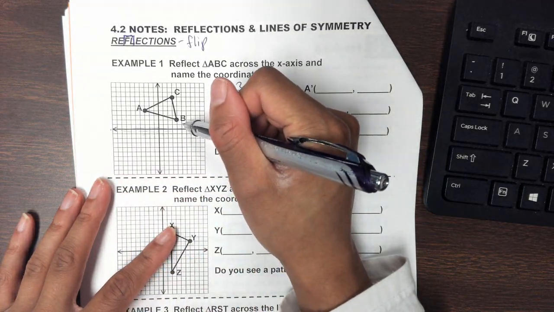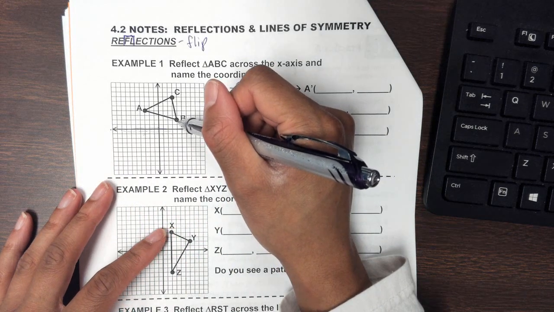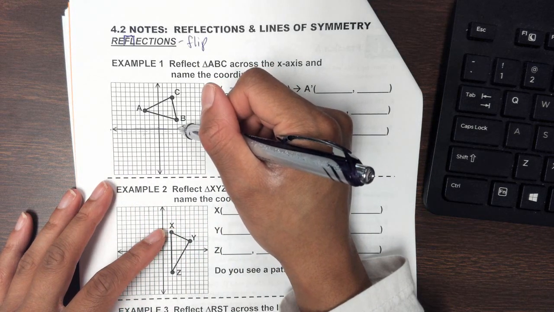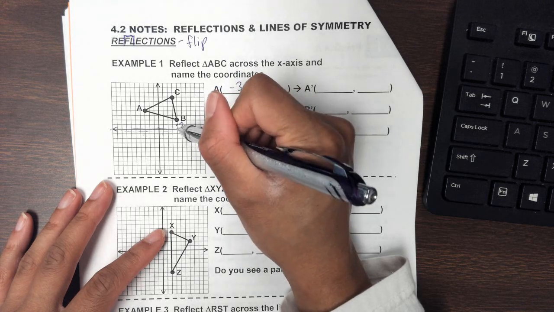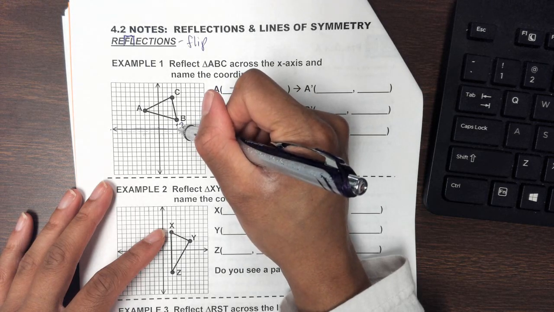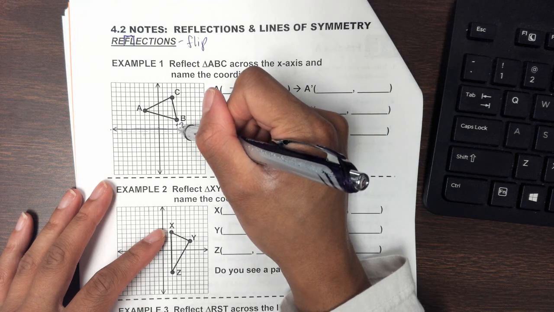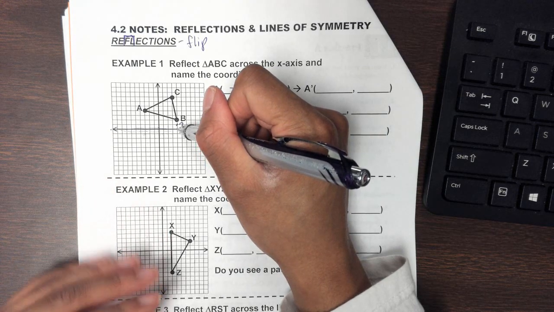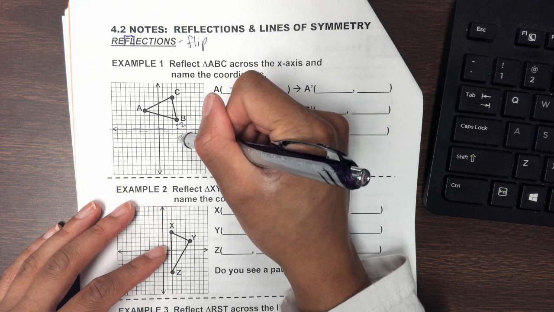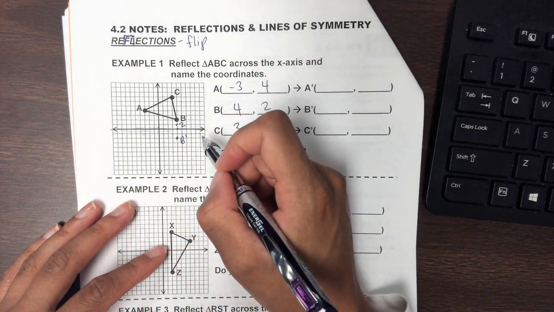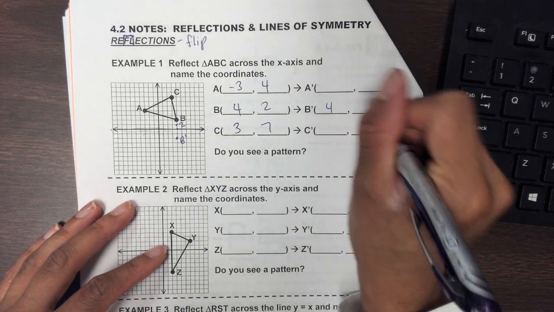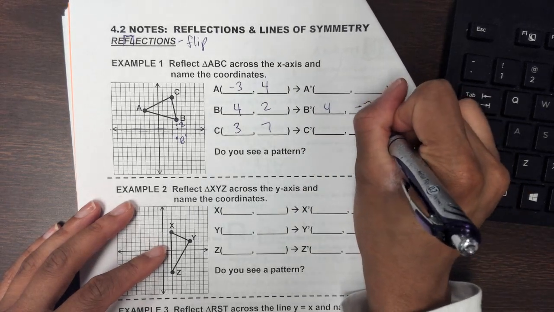How many coordinate points are we going from B to the x-axis? Well, if we count, we have 1, 2. If I'm going from there to the x-axis, I need to go the same amount away from the x-axis so I know that it flips the correct amount. So I have 1, 2. So B prime will be here. And B prime is 4, -2.